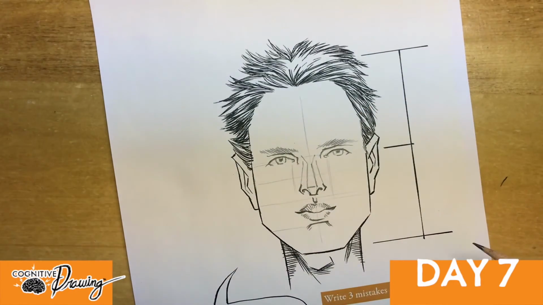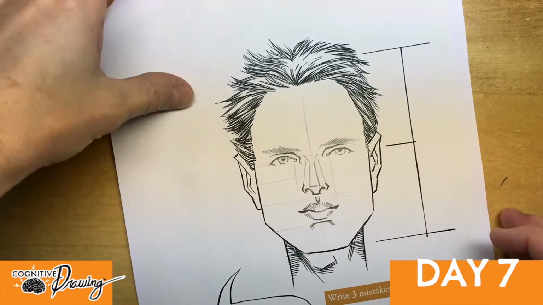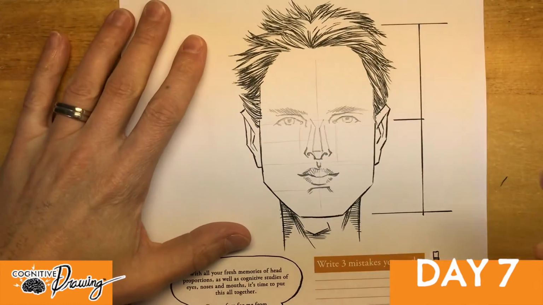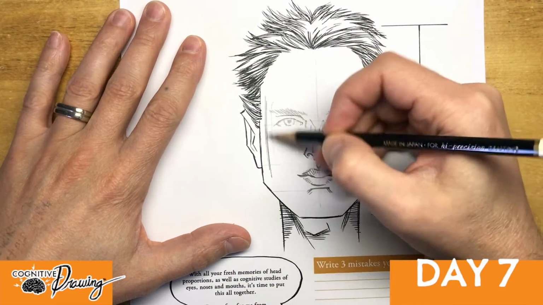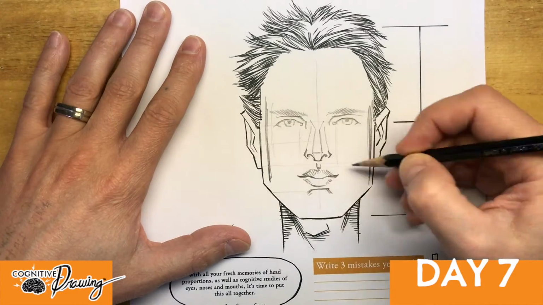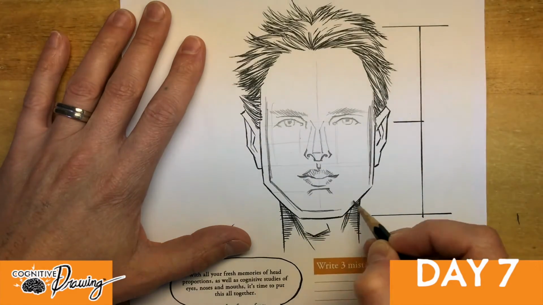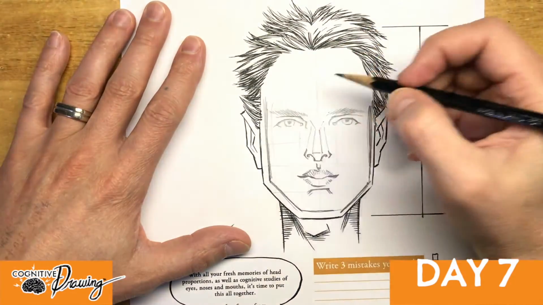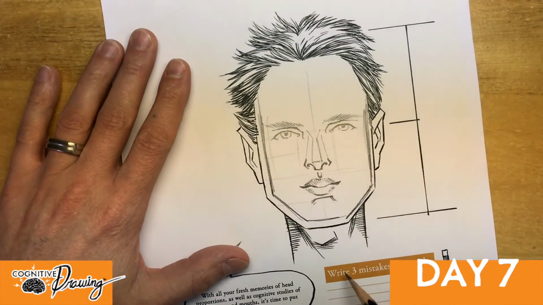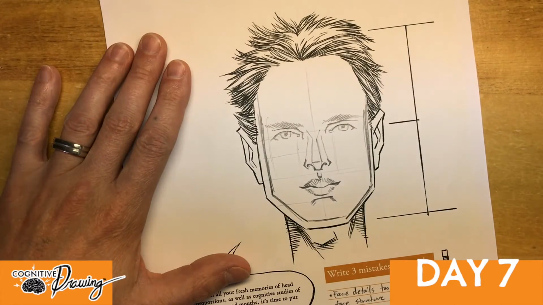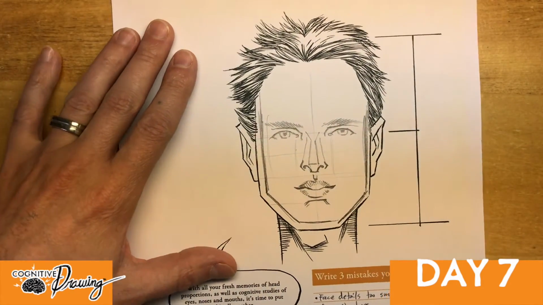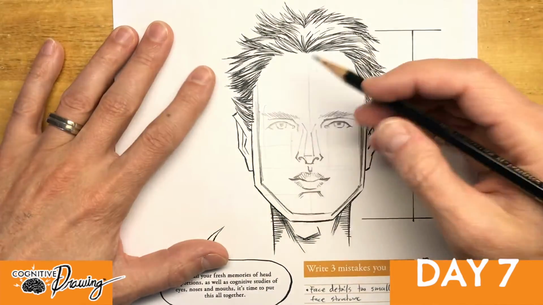Look at this guy. He is a winner. This guy is a winner. What do you think? Is he a winner? It looks like his eyes are a little... I should have increased the size of his face. So I'm thinking this is what his face should look like. I mean the size of his head. That's what I'm thinking. Three mistakes I made: face details too small, inside face structure. That's the main one. Anyway, there's all kinds of other mistakes I made.